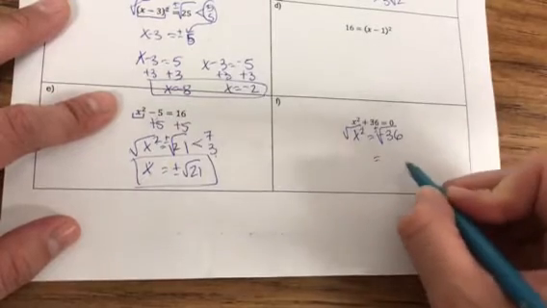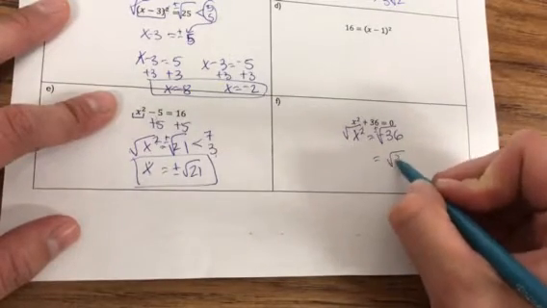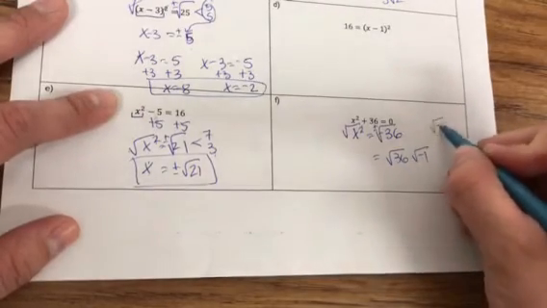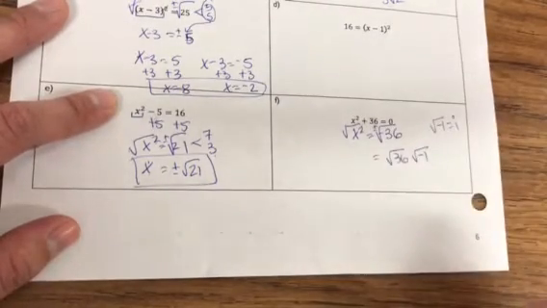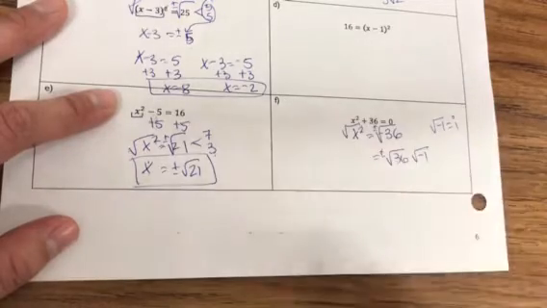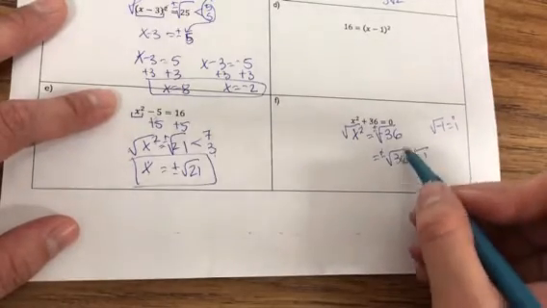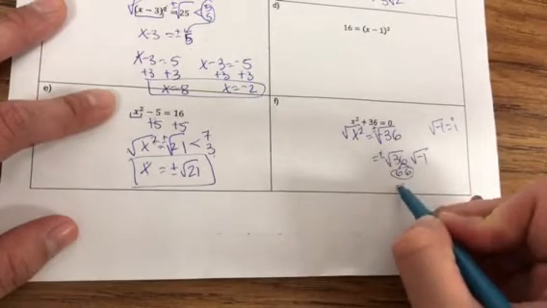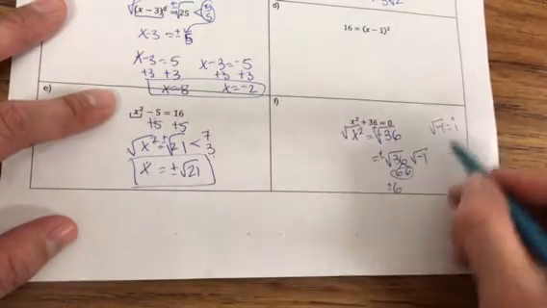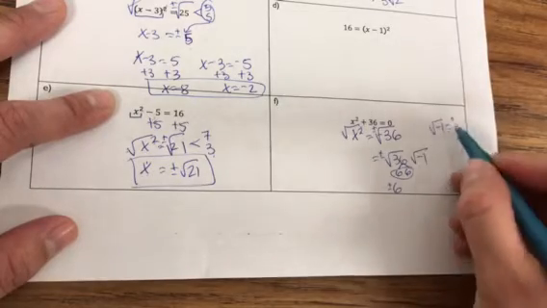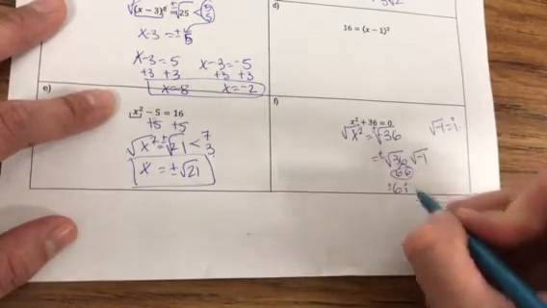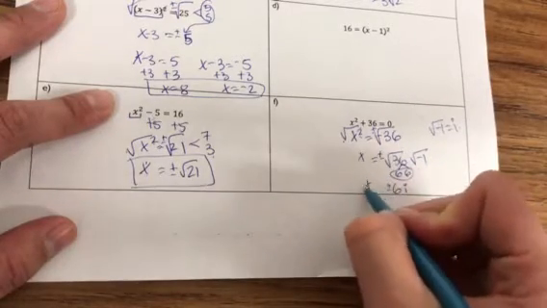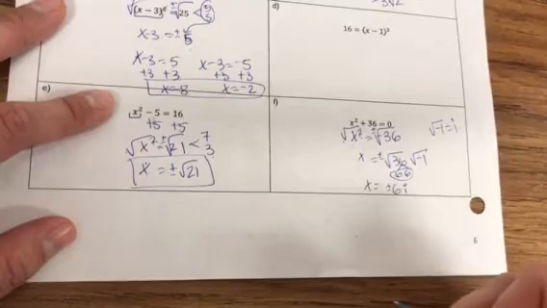Well, remember that this is really the square root of 36 times the square root of negative 1. And remember that the square root of negative 1 is really i. And we still have our plus or minus that we have out here. So this will turn into the square root of 36. Well, that's 6 times 6, so the pair of 6's can come out. And then we have the i, because the square root of negative 1 is i. So it'll be plus or minus 6i. And then over here, squared and square root undo each other, so we're left with just x equals plus or minus 6i.